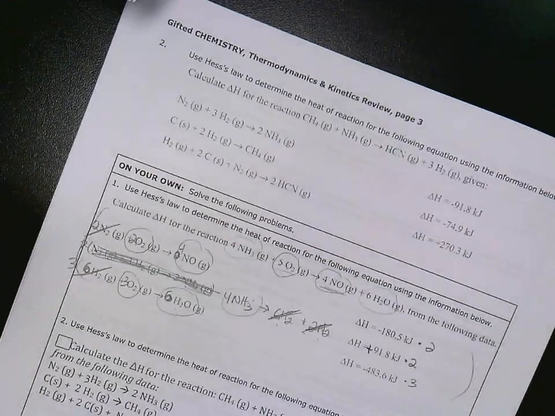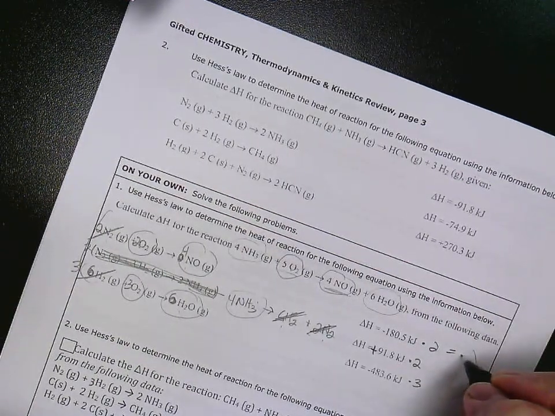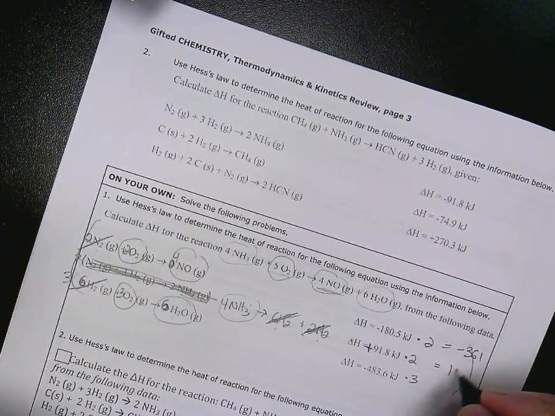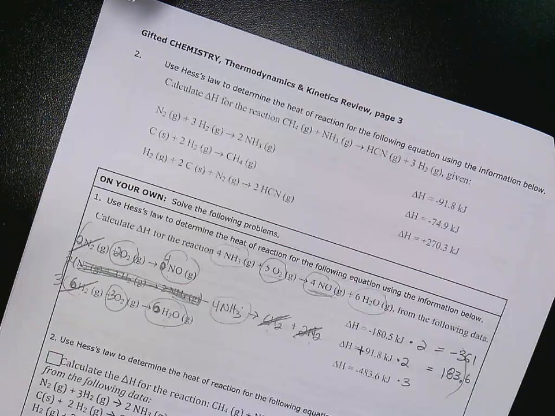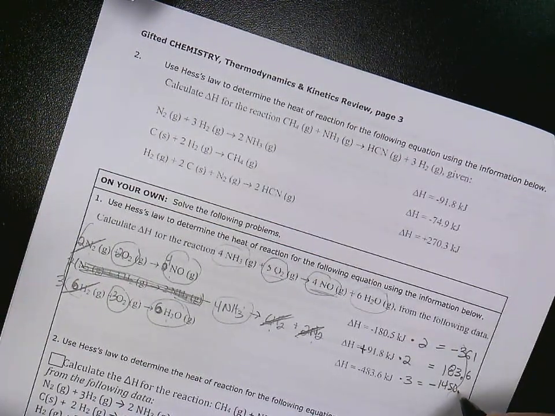So negative 180.5 times 2 is negative 361. 91.8 positive times 2 is 183.6. And negative 483.6 times 3 is negative 1450.8.